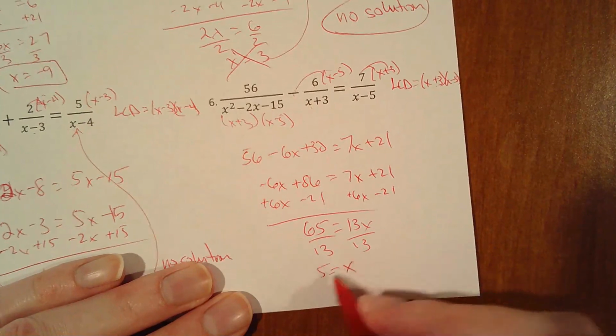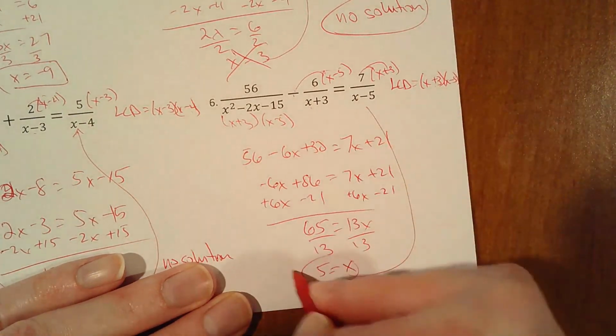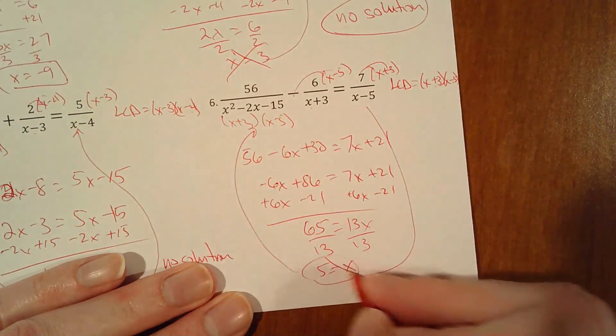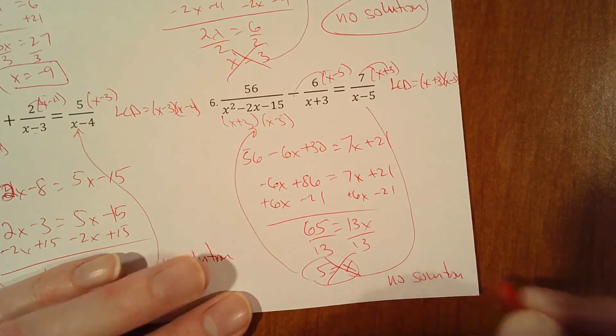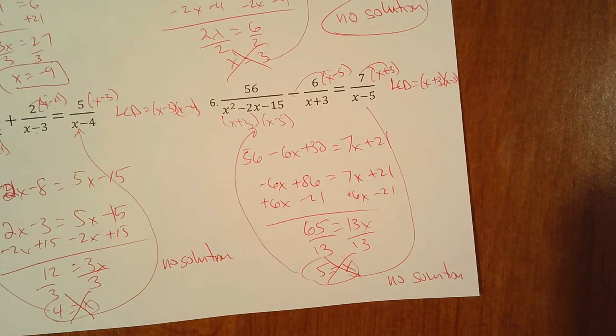Okay, now not possible. Well, if I plug it in, that one and that one would become 0, so I have to throw that out. So again, it's no solution. So we have a lot of no solutions on the practice problem. It doesn't happen that often in your homework, but just want to give you plenty of examples of when it is no solution so you're not caught off guard on the homework.